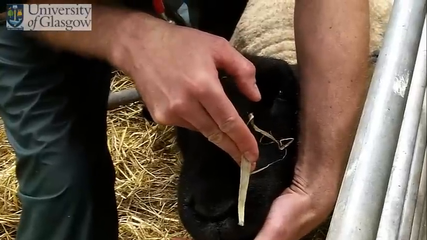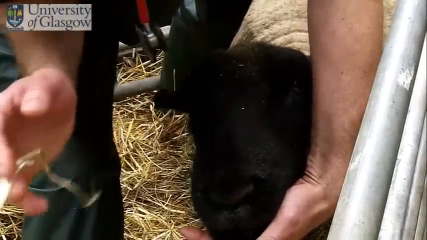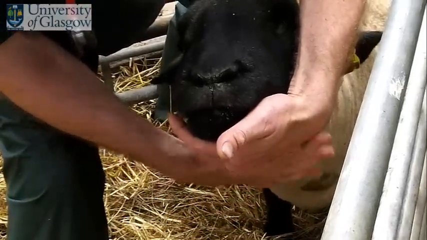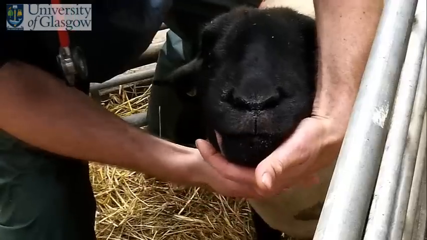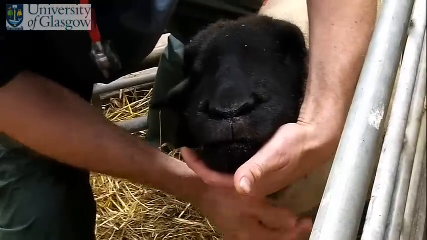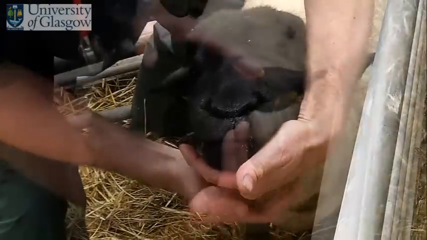And again on this side, more convincing on this side. You can smell the breath. That can give you an idea for upper respiratory infections. Sometimes it will give you an idea of lower respiratory, but it's much less reliable for that.